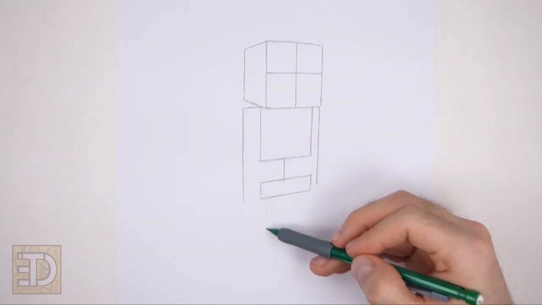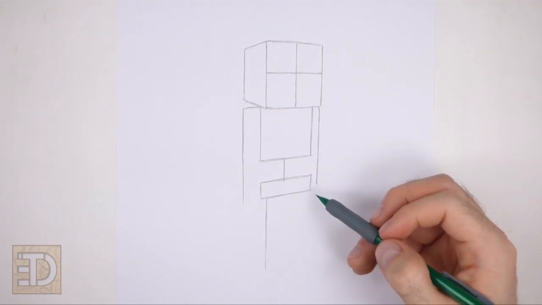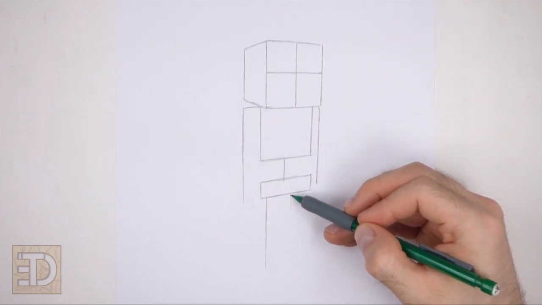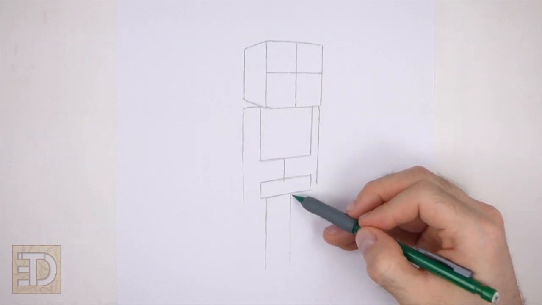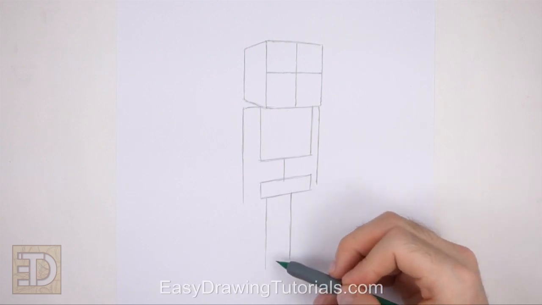Below the pelvis, draw 2 long vertical lines as guides for the legs. Pay attention to the placement of these lines in relation to the pelvis. Draw the line on the right slightly shorter than the line on the left.